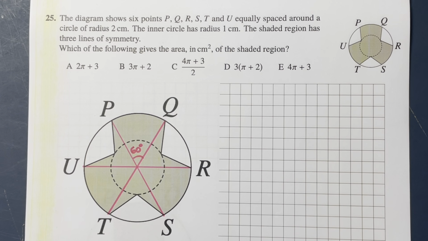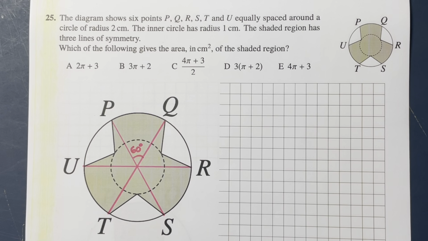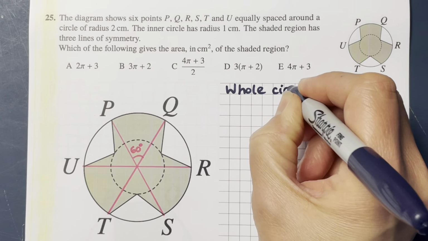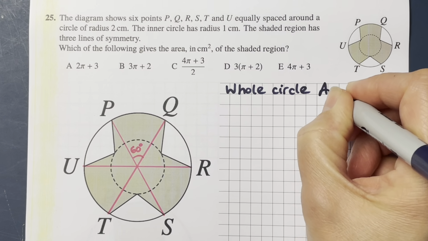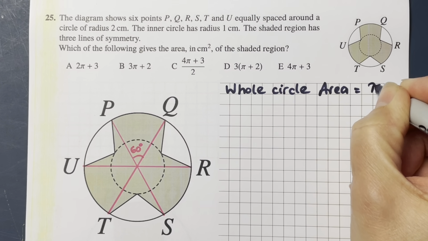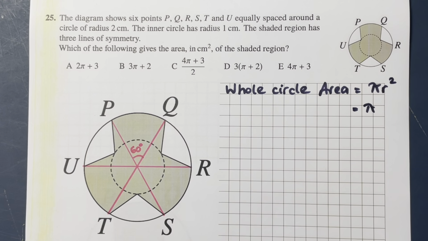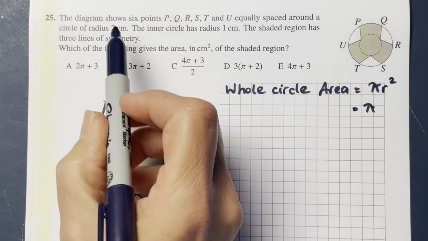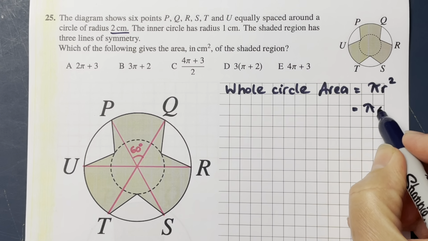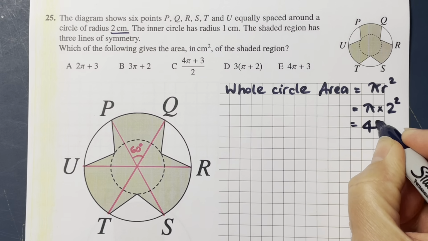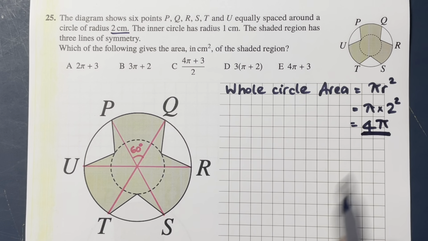Now I know how to work out the area of the whole circle. That's fairly straightforward. Let's do that first. The whole circle area equals pi r squared. I'm told that the radius is 2 centimetres. So pi times 2 squared, my area is 4 pi.